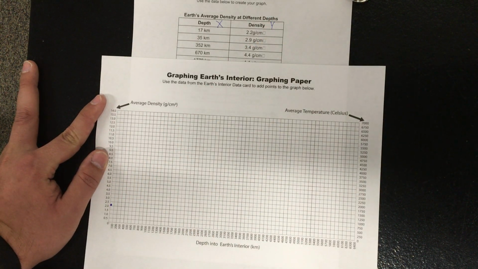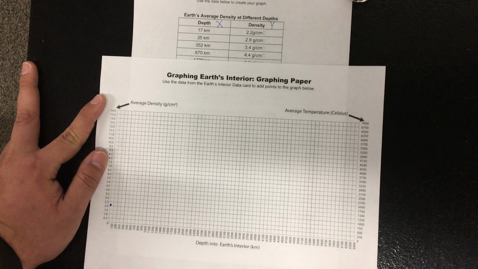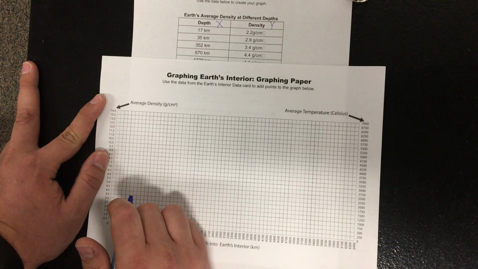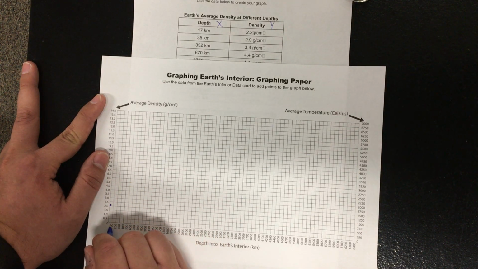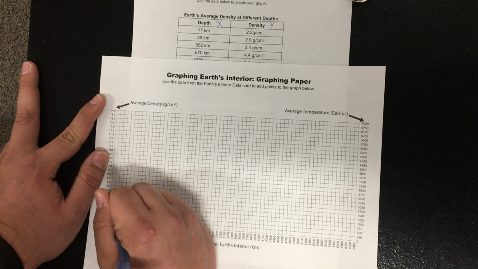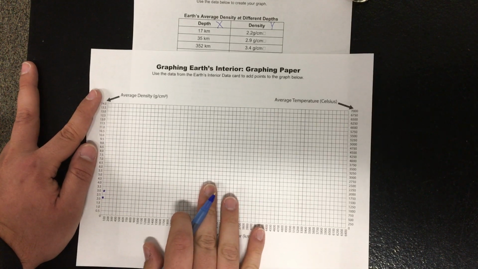Our next point is 35 kilometers, and at 35 kilometers into the Earth, the density is 2.9 grams per centimeter cubed. So we're going to go just a little bit farther, 35, and go up to 2.9, which is right about there.